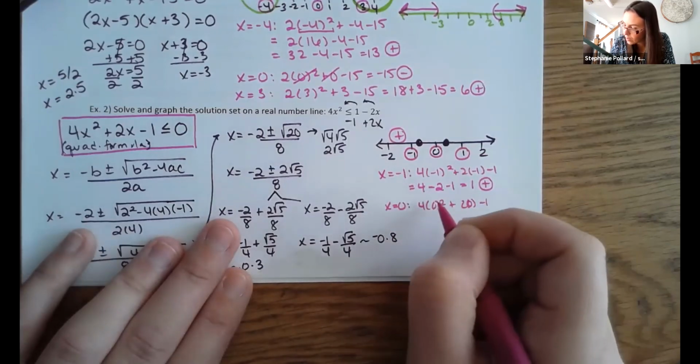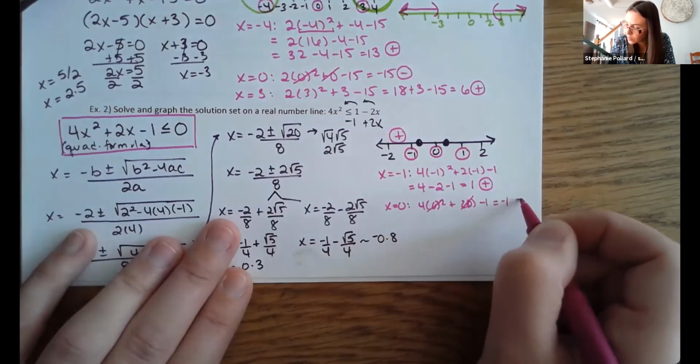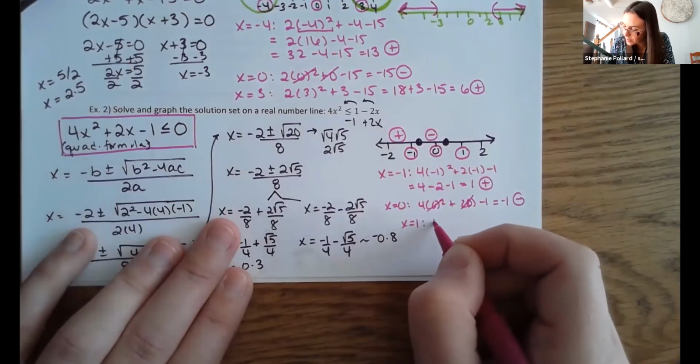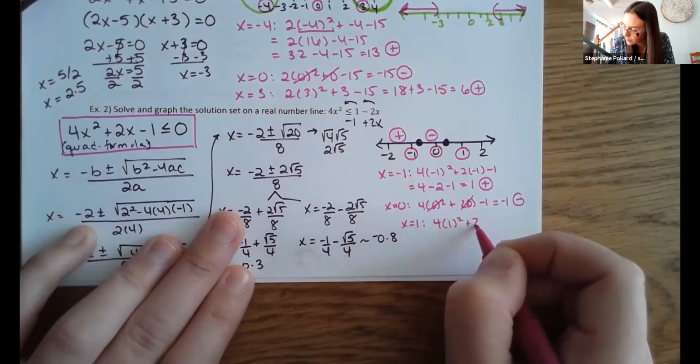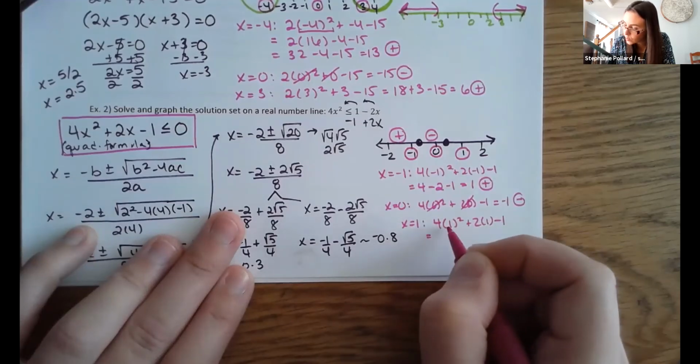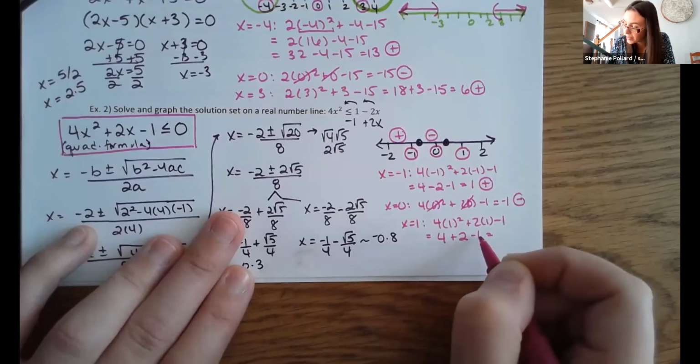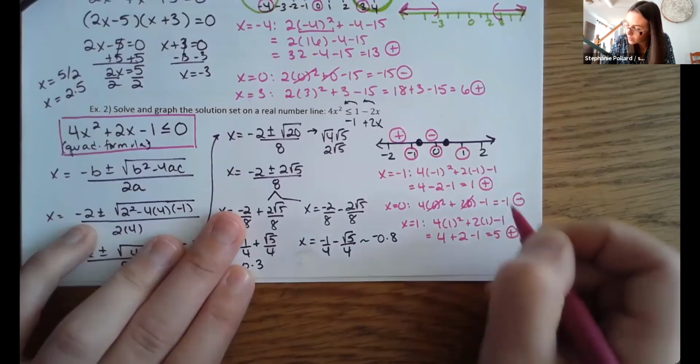When I plug in 0, most of my values cancel. I have -1, so my middle area is negative. And then when I plug in +1, 1 squared is 1 times 4, and then here I have 2. So 6 minus 1 is 5, so I have a positive over here.